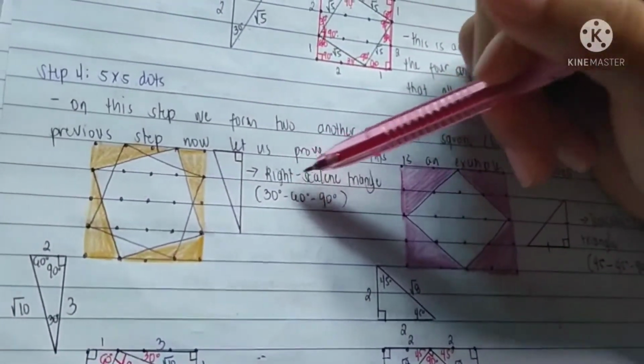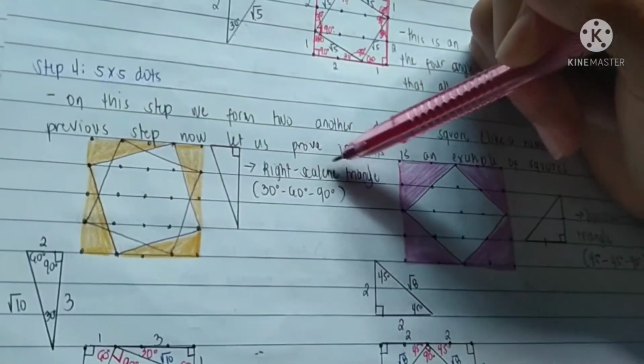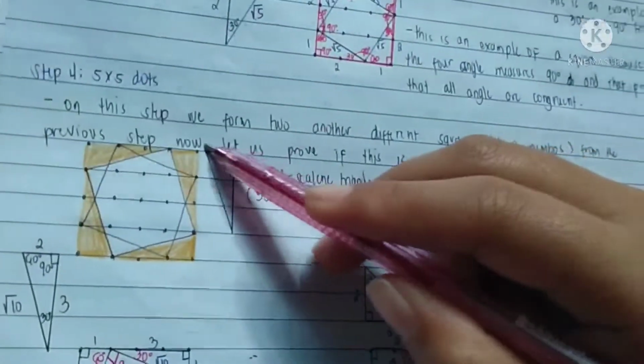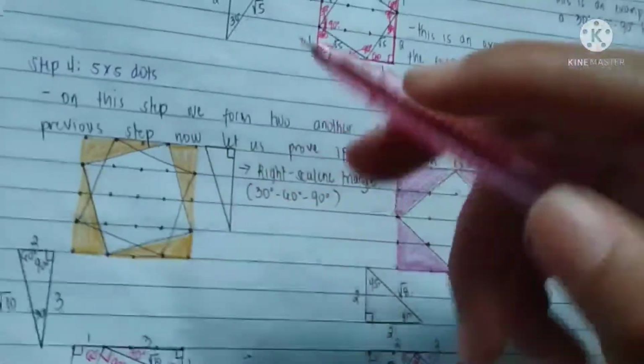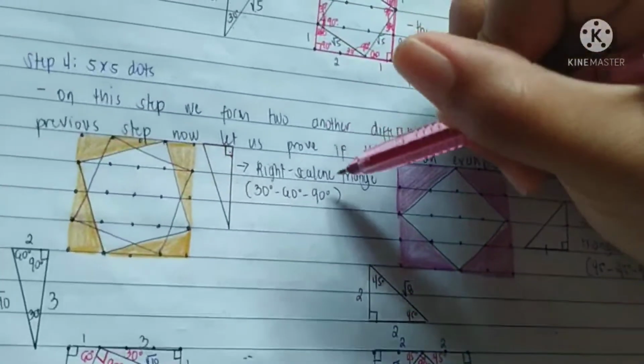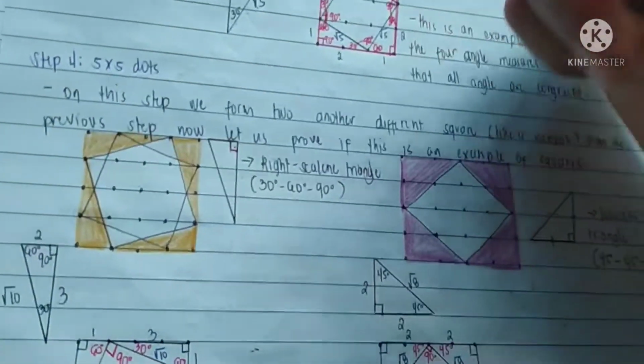So, gagamit tayo ng right scaling triangle since yung each side niya is hindi congruent, tapos etong isang angle niya is 90. Therefore, it is an example of right scaling triangle.